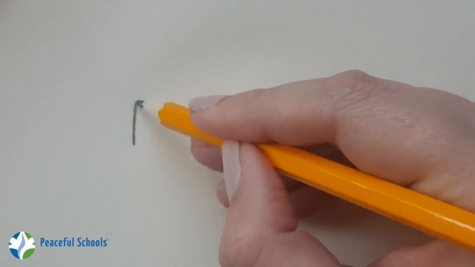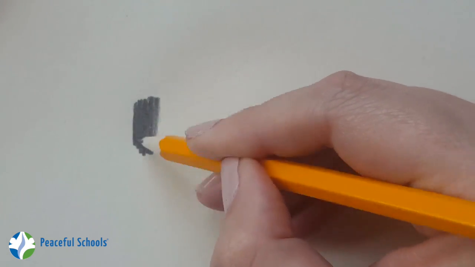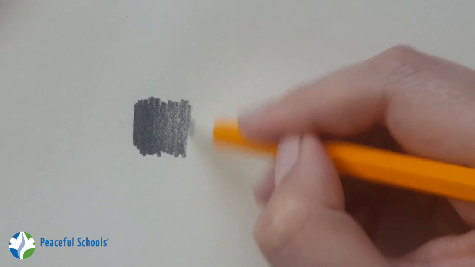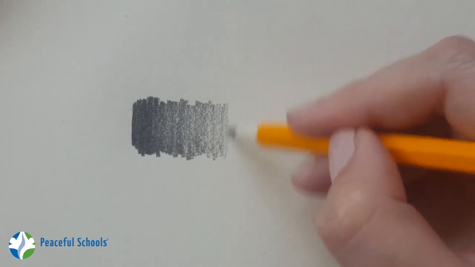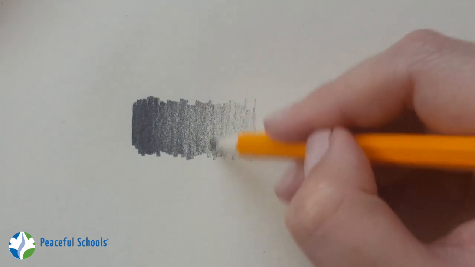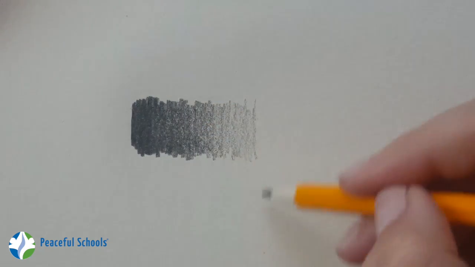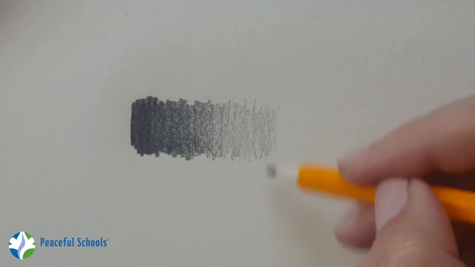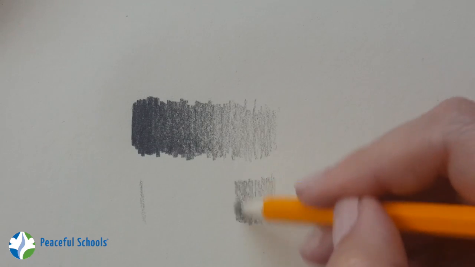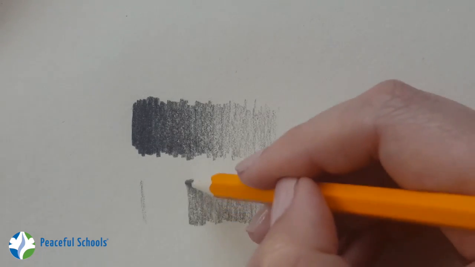This is also very important when we start to shade our project. The harder that we press on our pencils makes a darker shade, and the lighter that we press makes a lighter shade. So I would actually suggest that you practice a few times going from as dark as possible to as light as possible and then back and forth again.